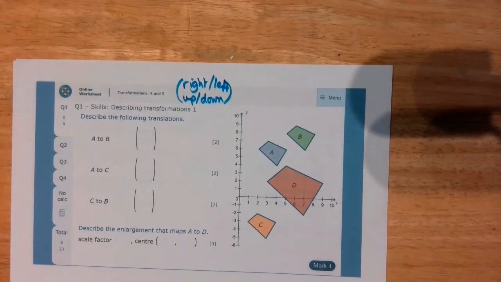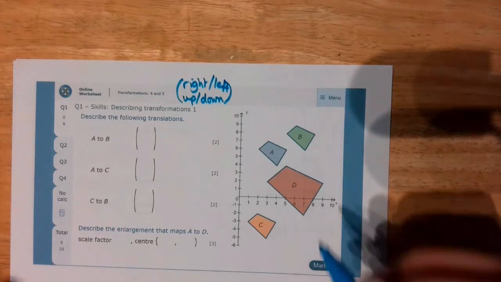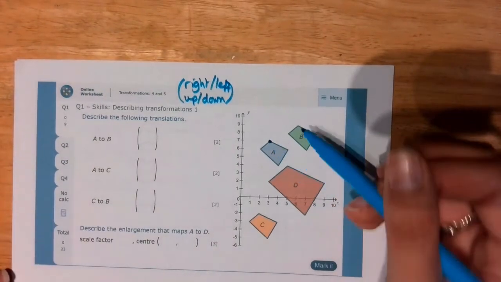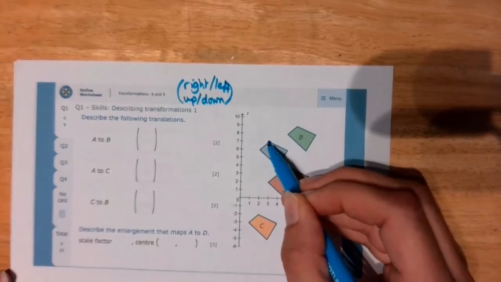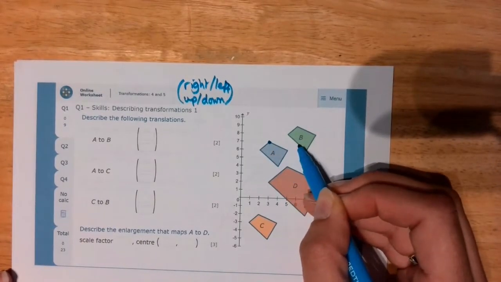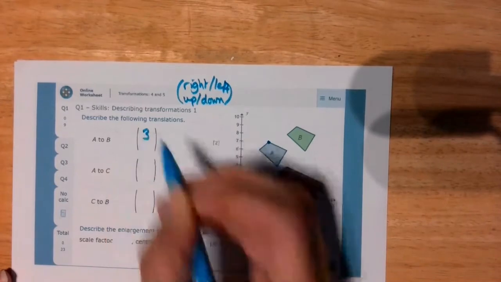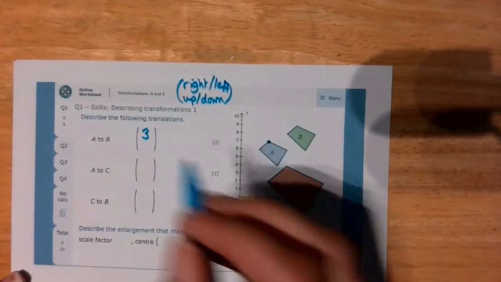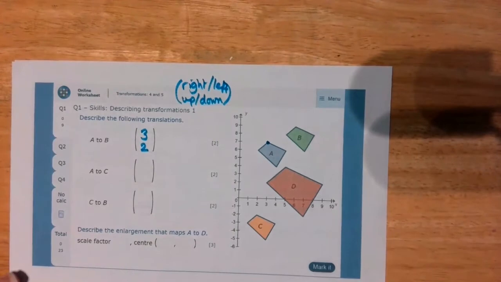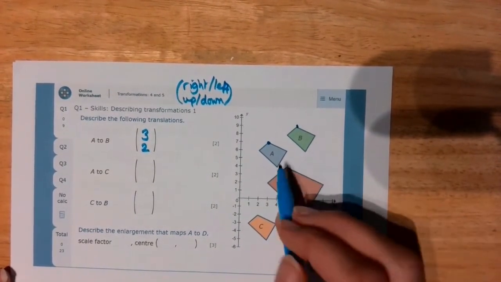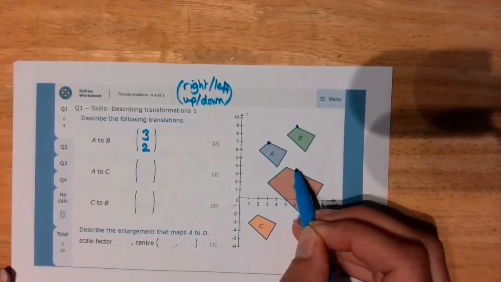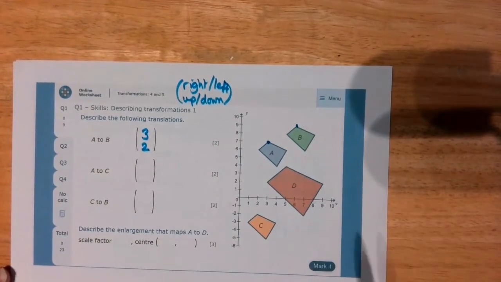When you are translating, choose one corner of the shape. I usually either choose the top corner or the bottom corner. In this case, I'm going to choose the top corner here. So the top corner of A to the top corner of B, which is over here. So in order to do that, I want to go 1, 2, 3 spaces to the right, positive 3 on top, and I want to go 2 spaces up, positive 2 on the bottom. And that will take me to the top of B. I could check that by looking at another vertex, another corner, the bottom corner of 1, 2, 3, 1, 2, perfect.